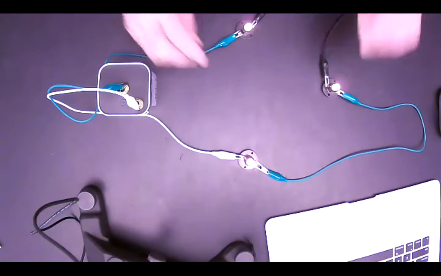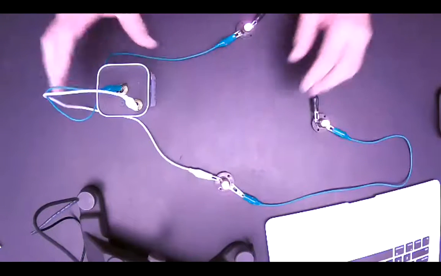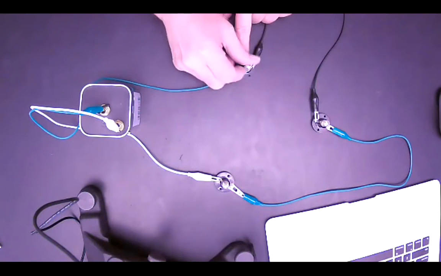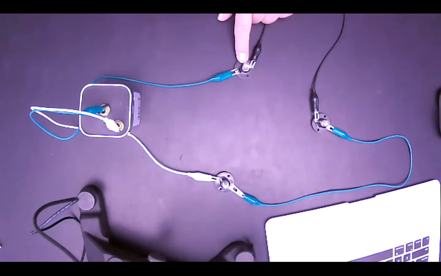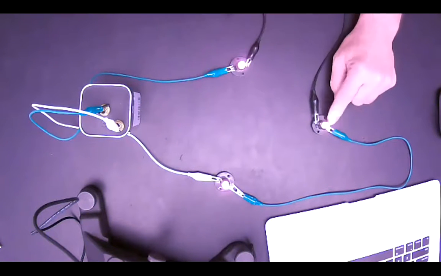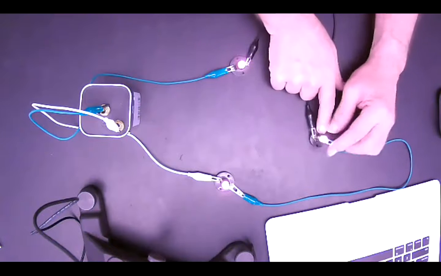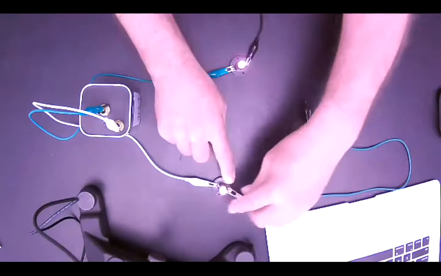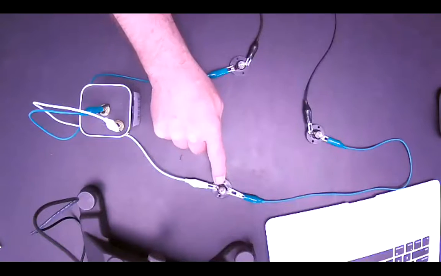Okay. Now, let's get this a little bit more on camera. What's going to happen when I unscrew this light bulb? Well, I don't know. Oh, both the other light bulbs went out. Okay. What about if I unscrew this one? Oh, they go out. No matter which one I unscrew, they go out.